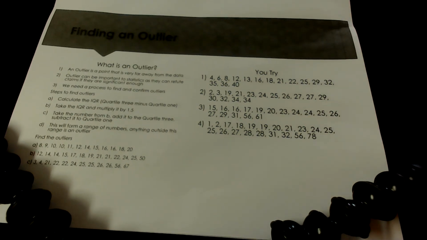I kind of mentioned it in the last lecture a little bit, but an outlier is a point that is very far away from the data. Outliers can be important to statistics as they can refute claims if they are significant enough. We'll talk about that a little bit later when we talk about hypothesis tests and what it means to be significant or not. But we need a process to confirm the outlier, so we have a couple of steps.